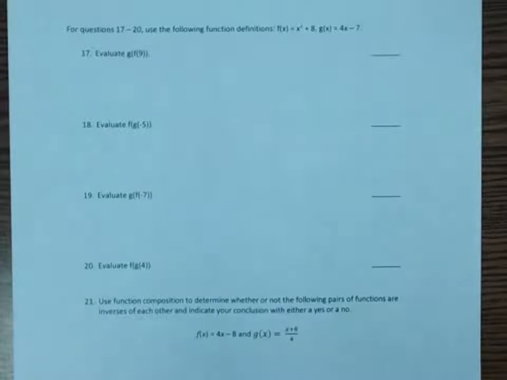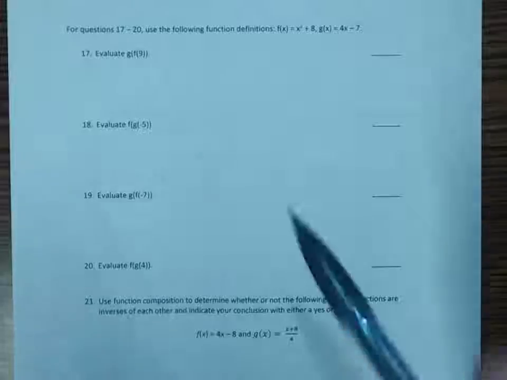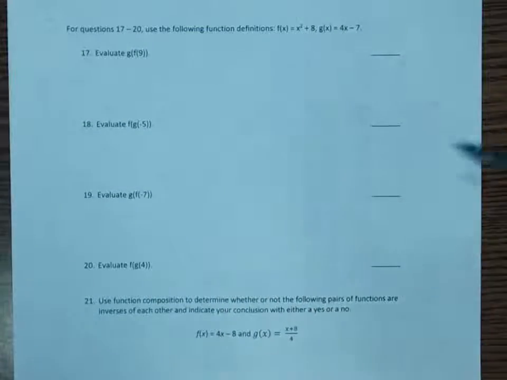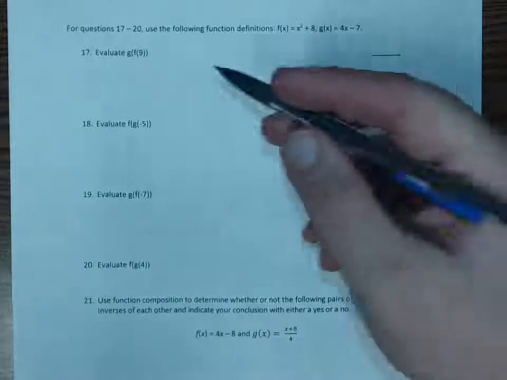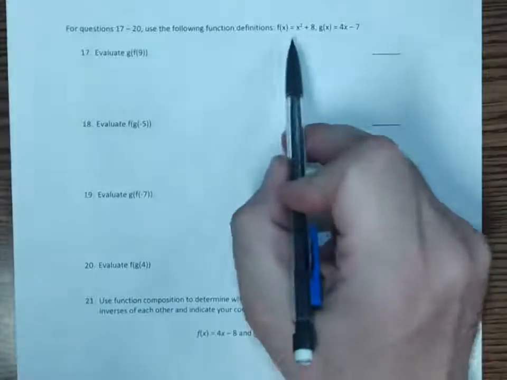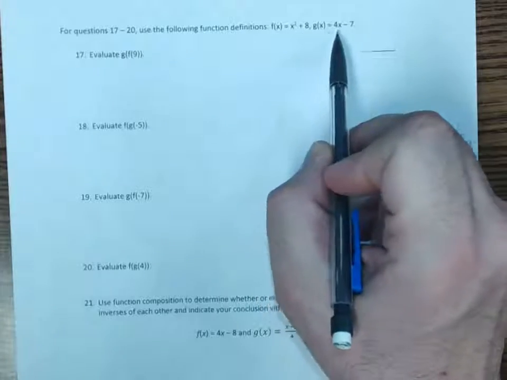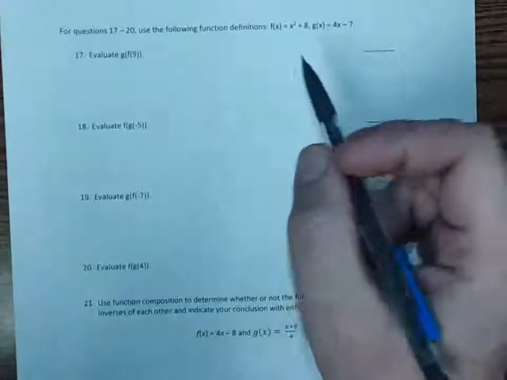So I'm excited about these next ones. These are just like numbers 1 and 2 on the very beginning of this whole set. 17 through 20, we're given two functions that have been defined, and we're evaluating different numbers that are being plugged into them. So I'm just going to go through all of them. We're using the same definitions here. F of x is x squared plus 8, and g of x is 4x minus 7.